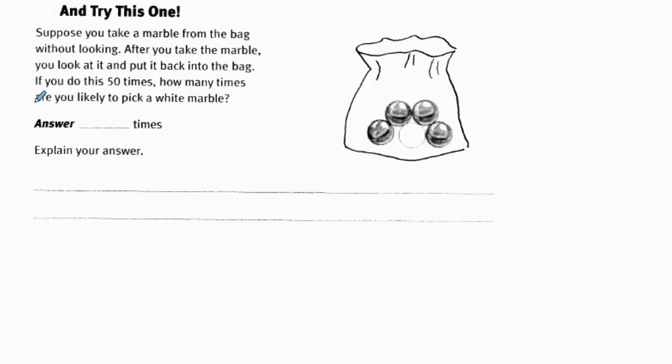All right, let's take a look at this one. Suppose you took a marble from the bag without looking. After you took the marble, you look at it, you put it back in the bag. If you do this 50 times, how many times are you likely to pick a white marble? Go ahead and pause the video and try this one on your own.